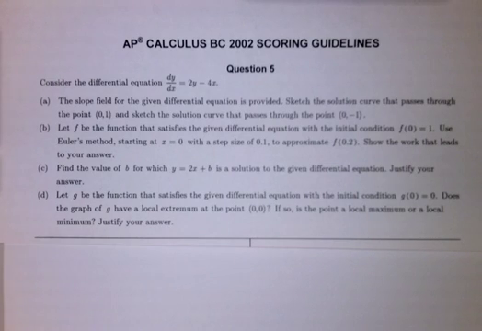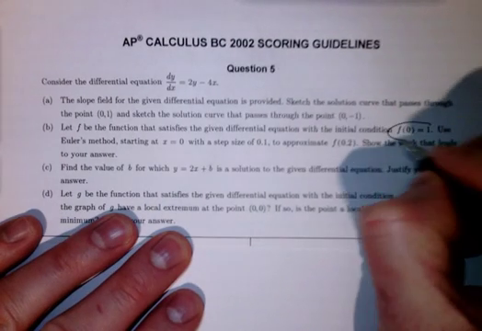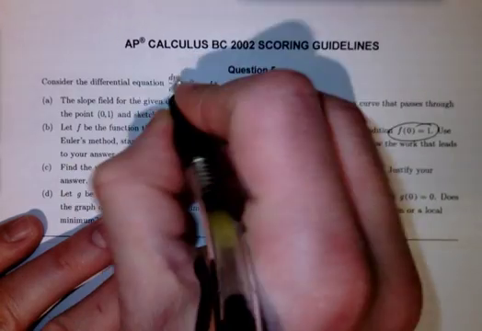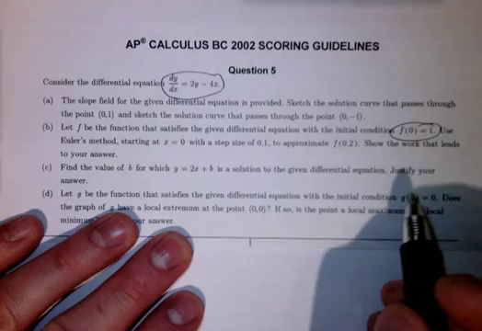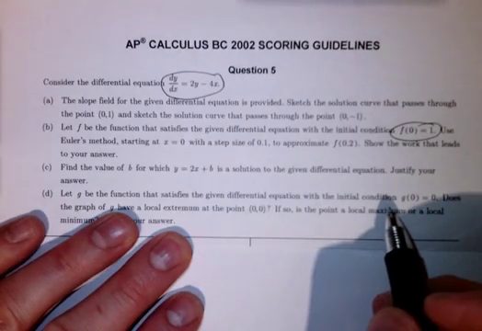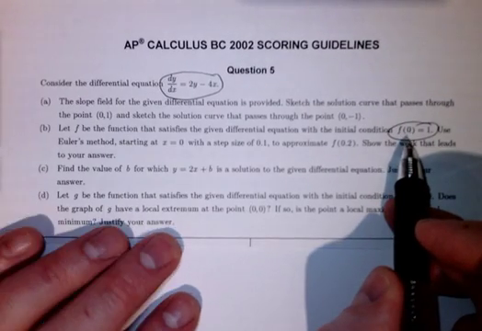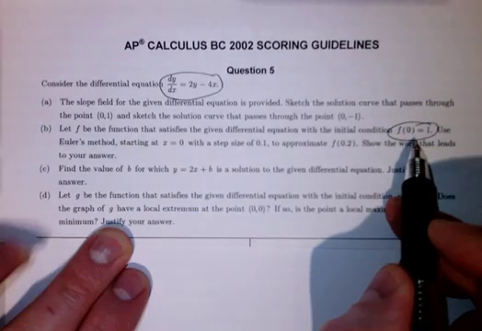Let f be the function that satisfies the given differential equation with the initial condition. There it is, okay? So we already have the slope generator, the differential equation. I want the initial condition (0, 1).